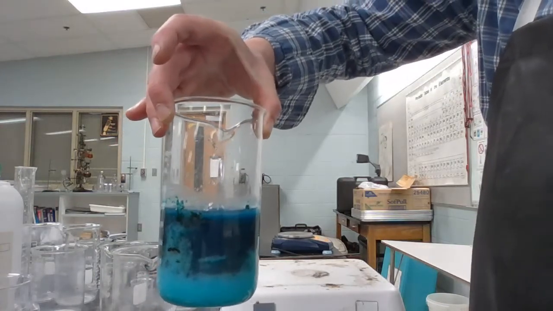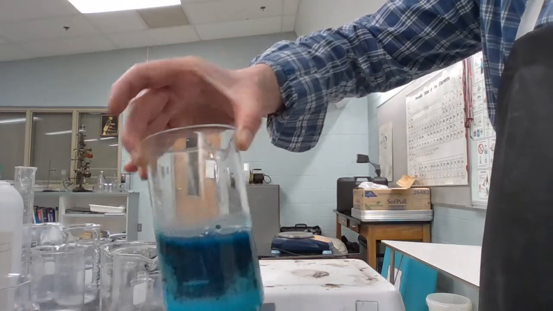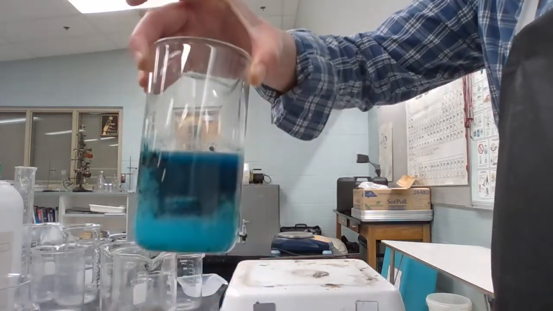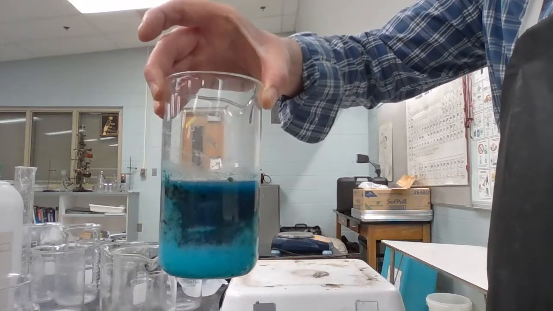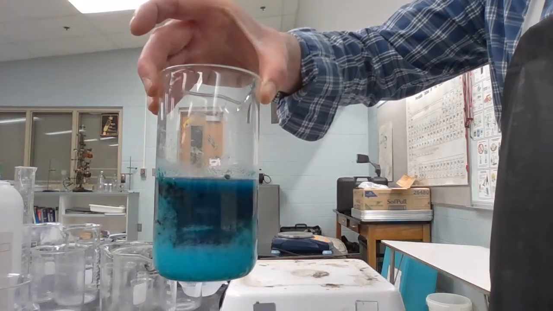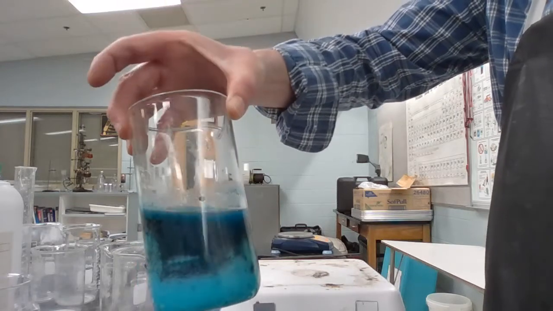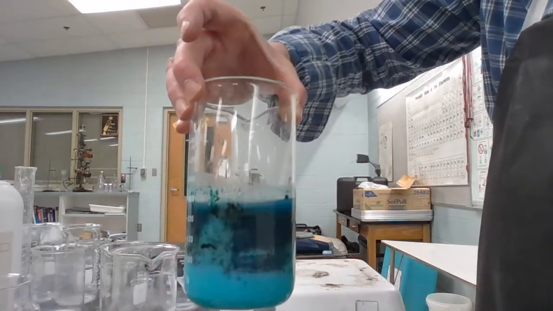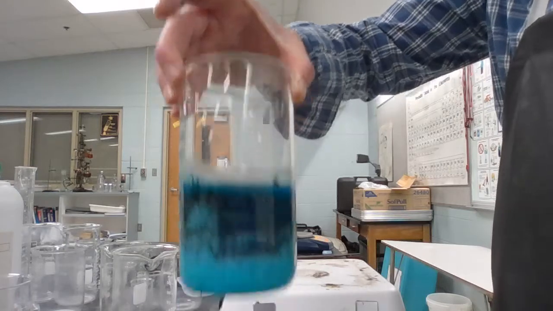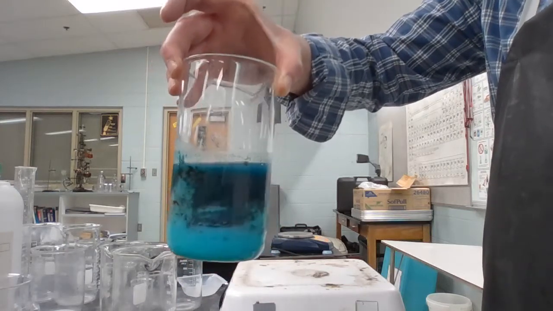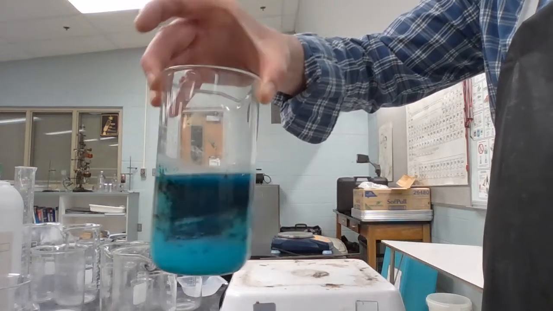Now that tells us that our copper hydroxide has become mostly copper oxide. So we lost the hydroxide. It broke down into just copper oxide and water. And so that's our black stuff there. So by heating it, we made it break down. And so it's a little decomposition there just from the heating.